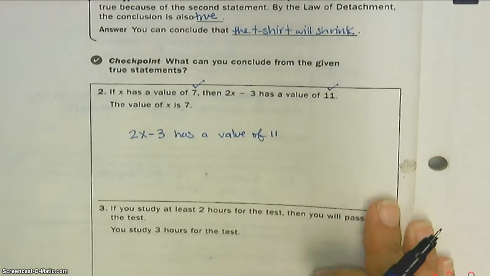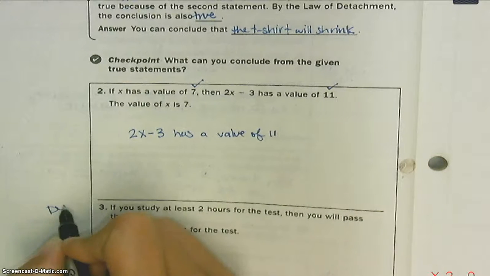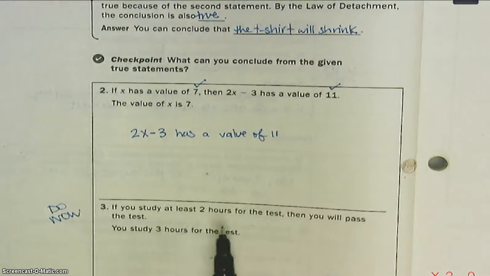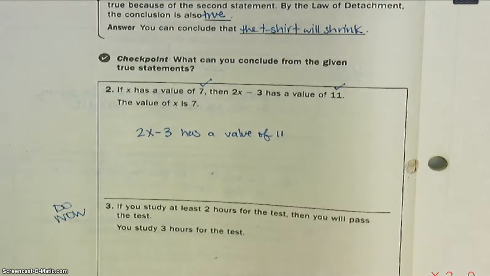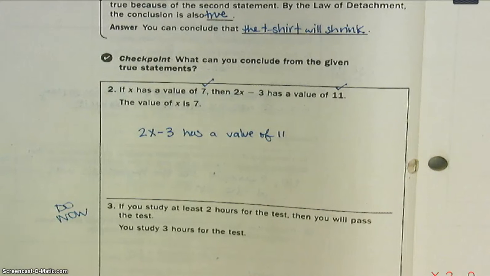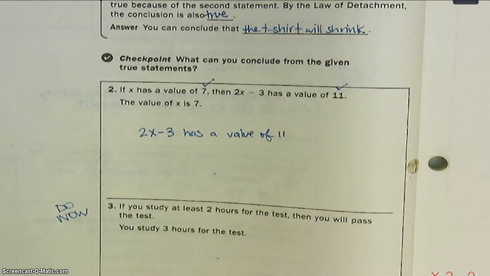So I want you to do number 3. What can you conclude? If you study at least 2 hours for the test, then you will pass the test. You study for 3 hours. So what do you know? If you study for 3 hours, what's going to happen? Go ahead and write that down.